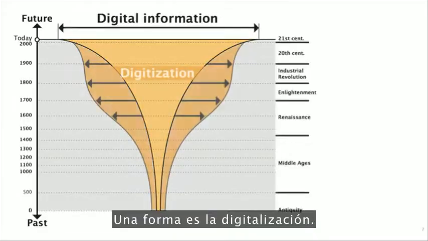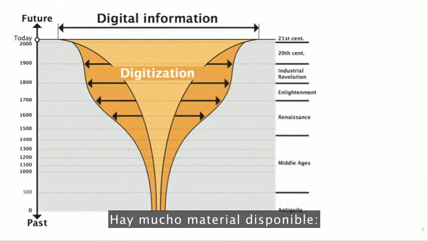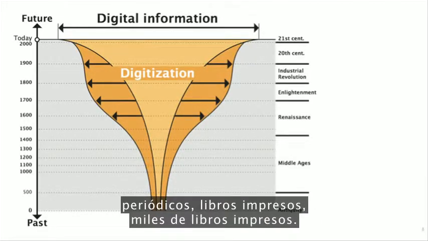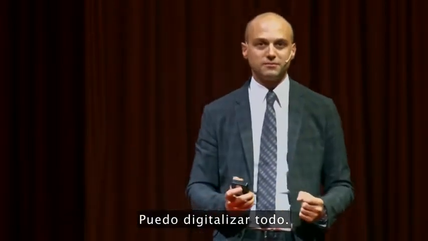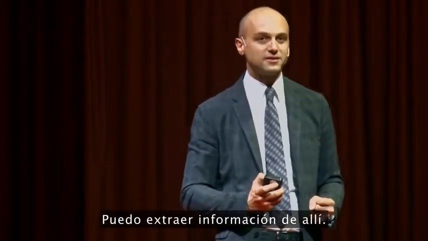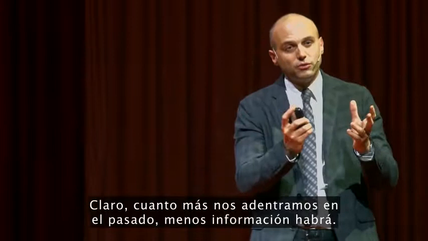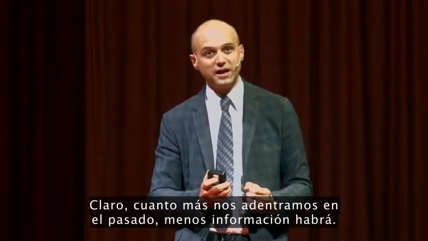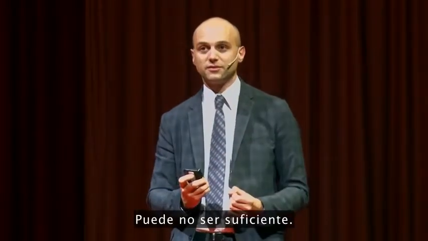One way is digitization. There's a lot of material available. Newspapers, printed books, thousands of printed books. I can digitize all these. I can extract information from these. Of course, the more you go in the past, the less information you will have. So it might not be enough.